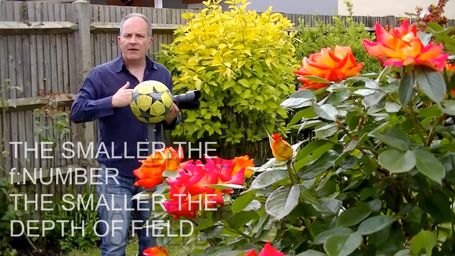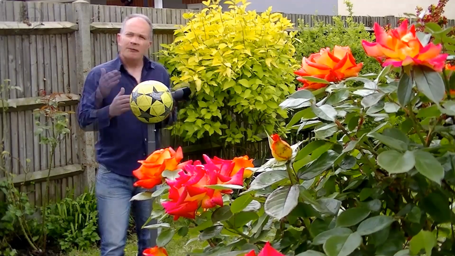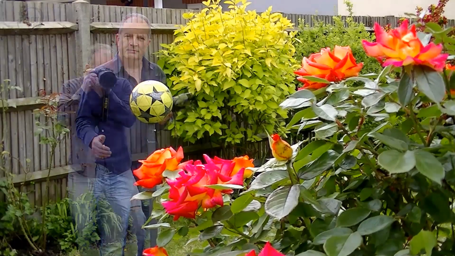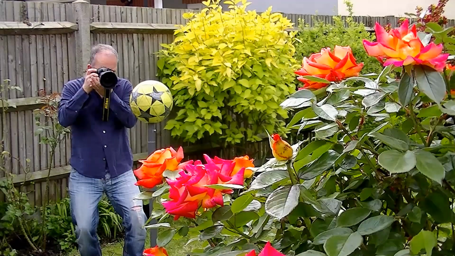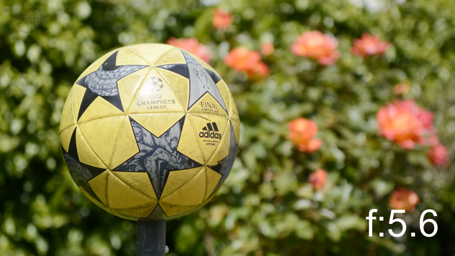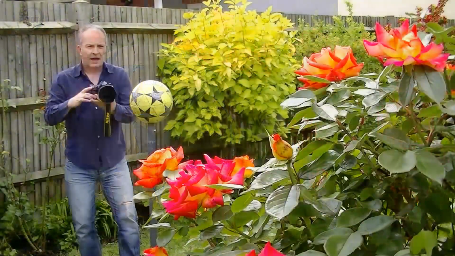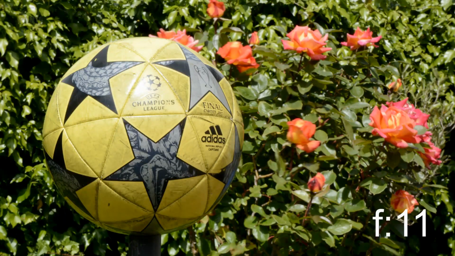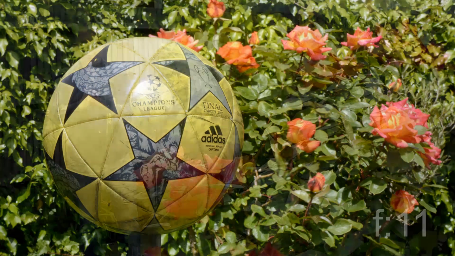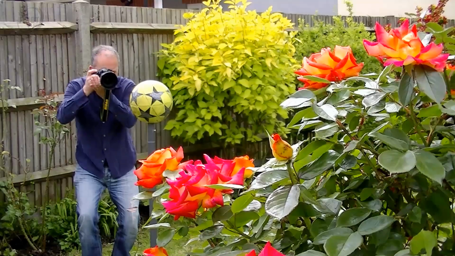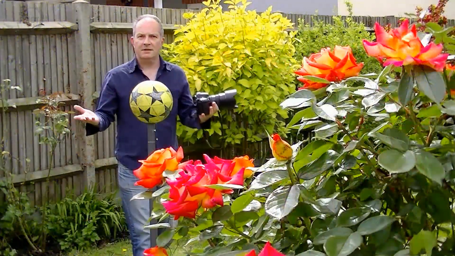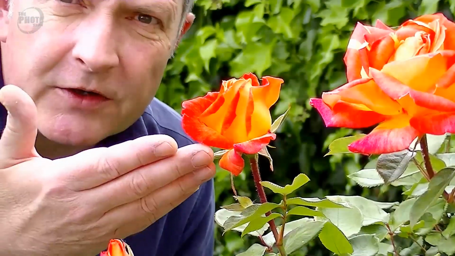So let's do a few shots of varying different apertures just to show you the difference. That is basically showing you how aperture controls the depth of field within your image. This is at f5.6. f11. And at f16. Simple. What I'm going to do, just show you a more practical demonstration, is I'm going to photograph this flower.